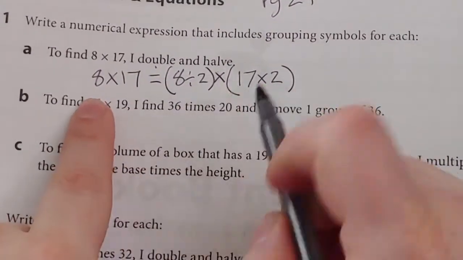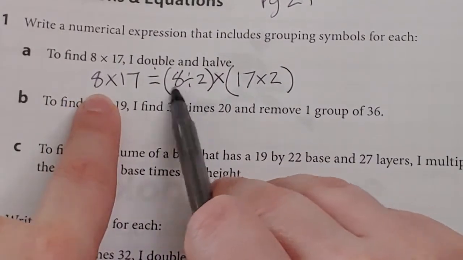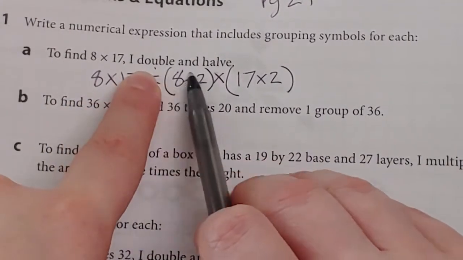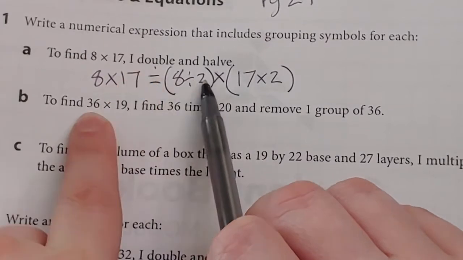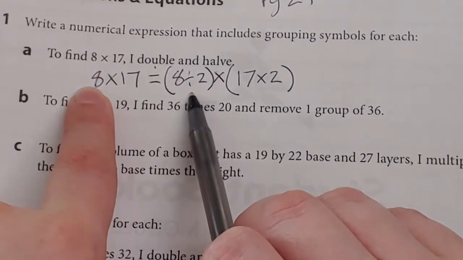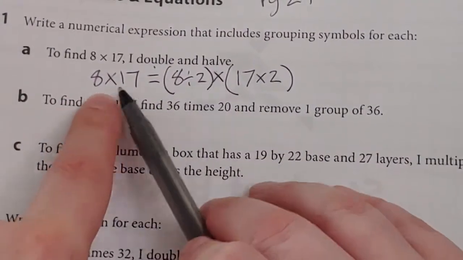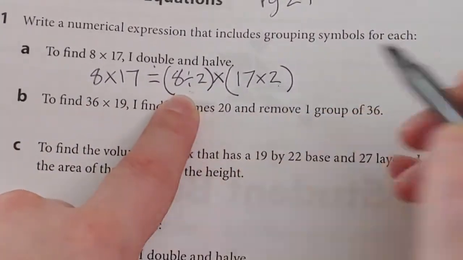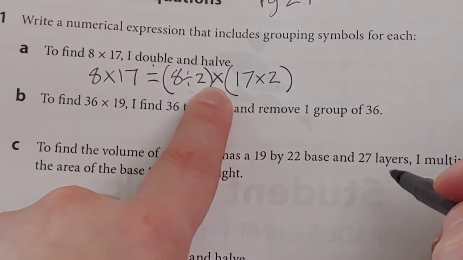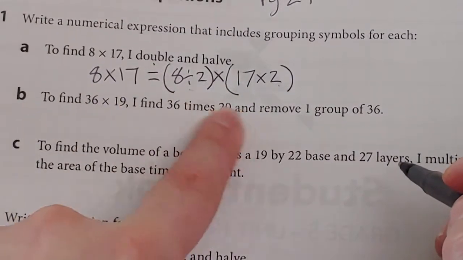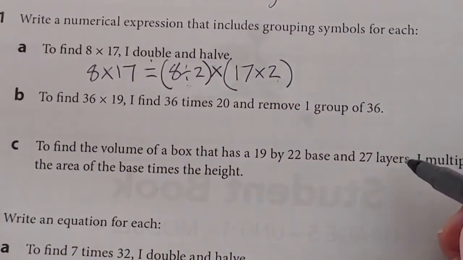So I double and half. Here's my half. So you have to notice it doesn't actually want to know what the answer is. There's no actual math happening here. We're just giving what you would do to find it. So I would half and double. I've got both in there. Correctamundo. Put that multiplication sign back in there because we do want it to be the same problem. But that's it. That's all you do for that.